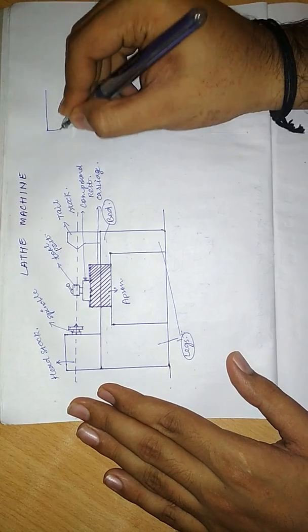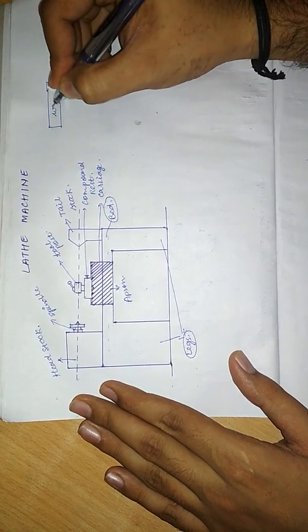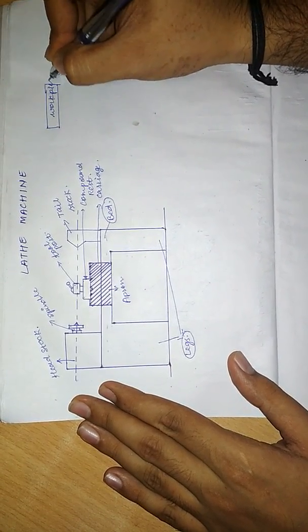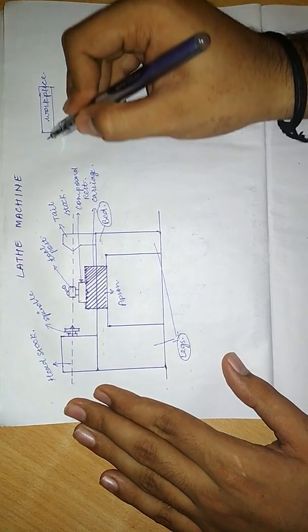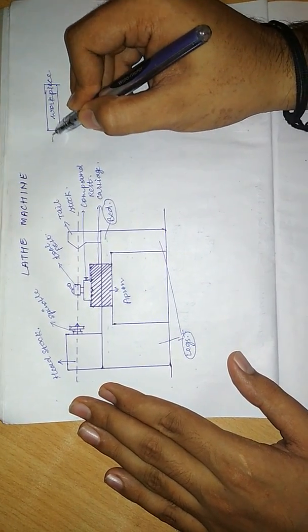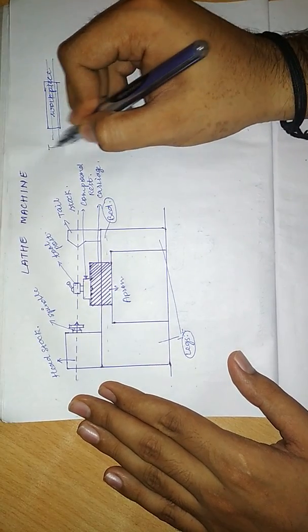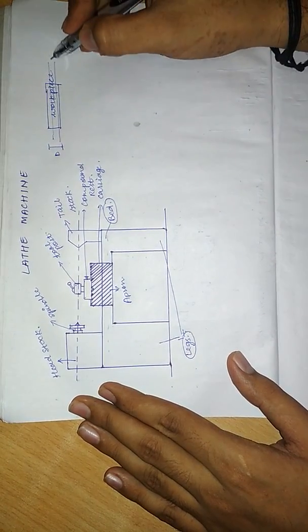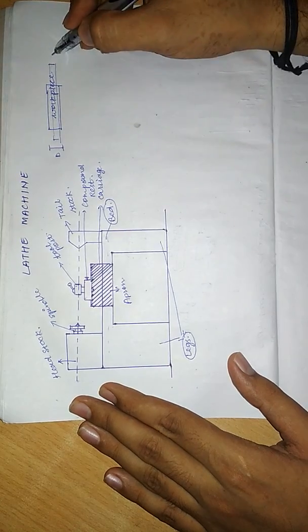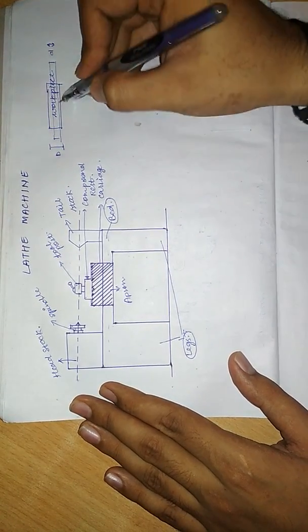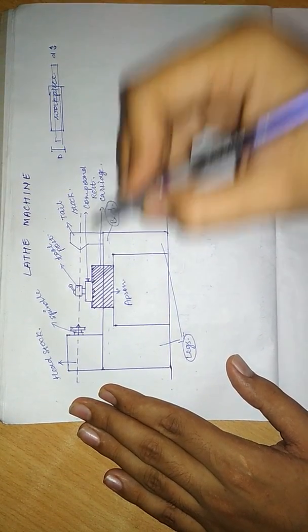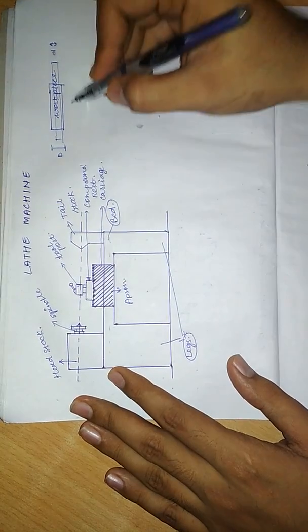Suppose we have a workpiece and we want to change its shape by changing its diameter. Suppose the original diameter was D and we want the new diameter as small d.